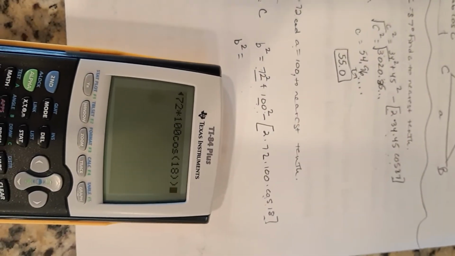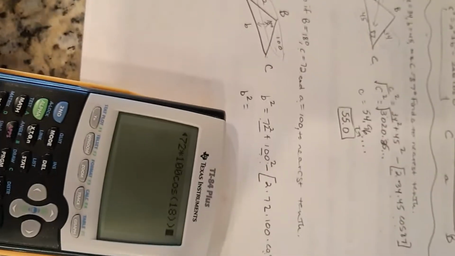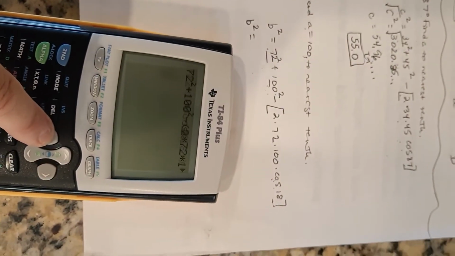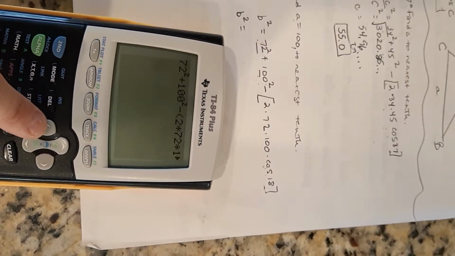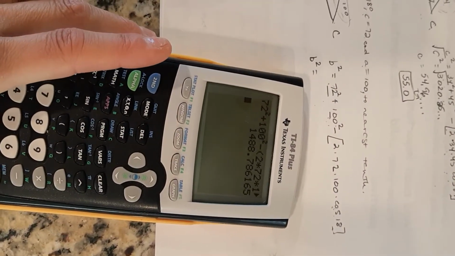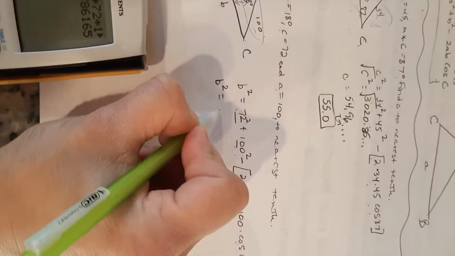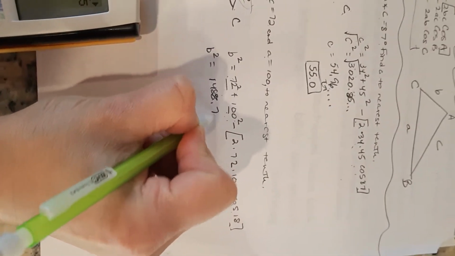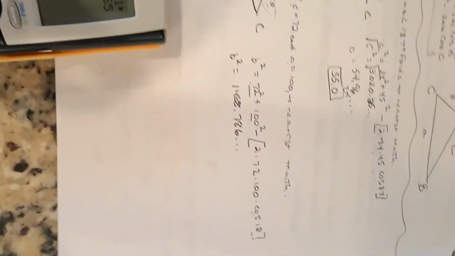All right, so that's everything, right? Just got to make sure I didn't mistype anything. I think we're good. Hit enter. We're getting 1,488, etc. I like to write that down. You could skip this step. I mean, I just like to be as thorough as possible.